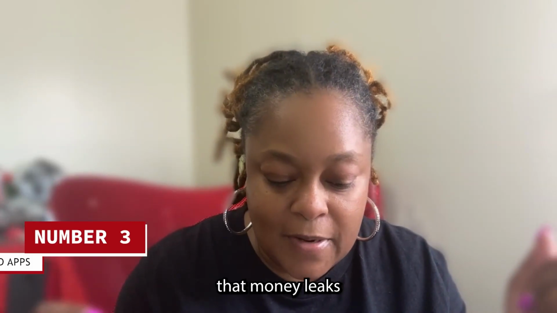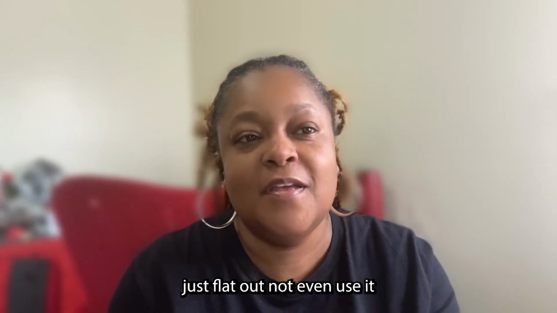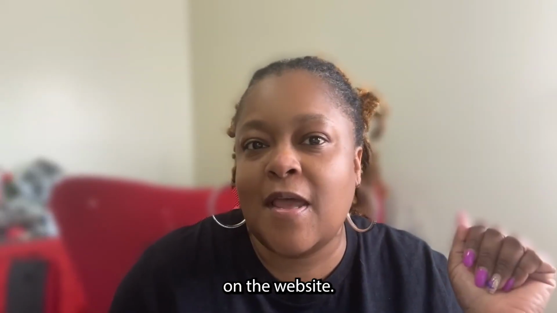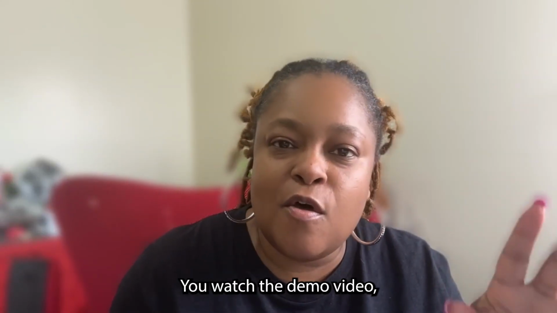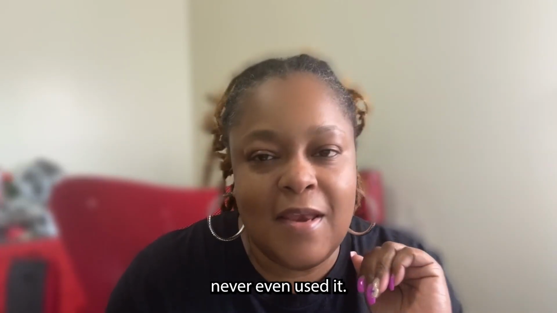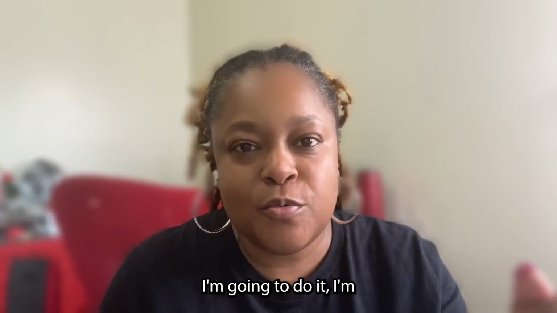A third way that money leaks out of the business is that you're paying for an app that you're not even using. Just flat out not using it. You signed up for it, it looked pretty on the website, you watched the demo video, all the bells and whistles, you were excited about it, signed up for it, and never even used it. But you keep saying every month, I'm going to do it, I'm going to do it.